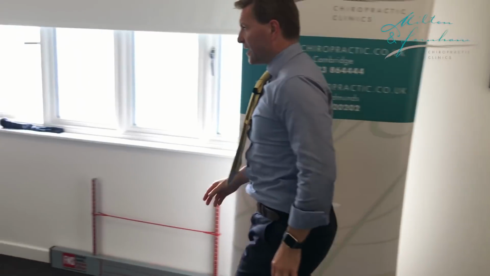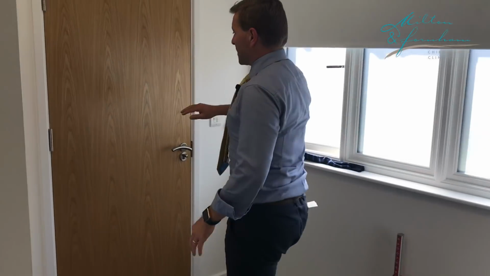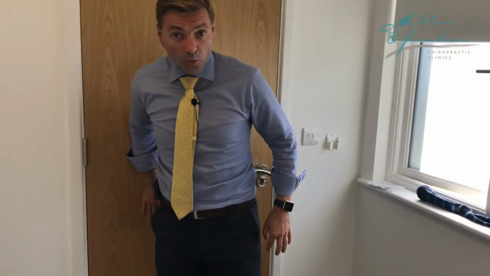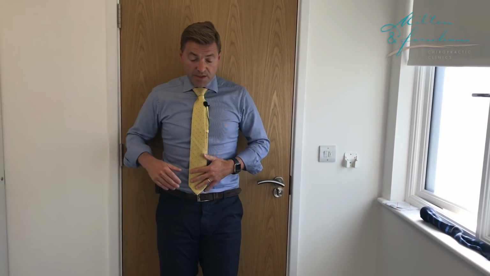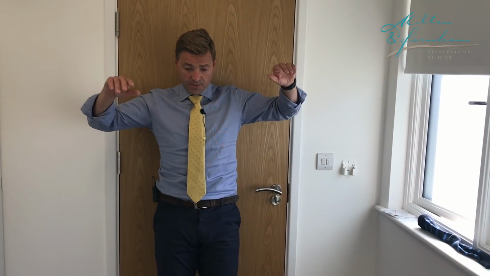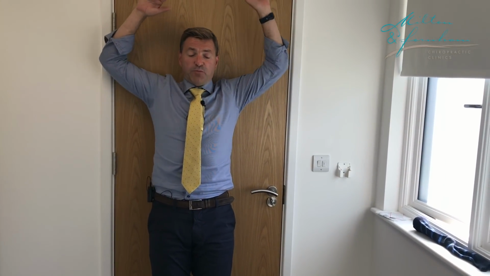So the next exercise is actually one of my favorites. It's called a wall angel, and you need to stand against a door or a wall. Make sure that your feet are 10 centimeters away from the wall. You have to firmly press your lower back against the wall. So that's what we're doing all now. Back is nicely pressed against the wall.